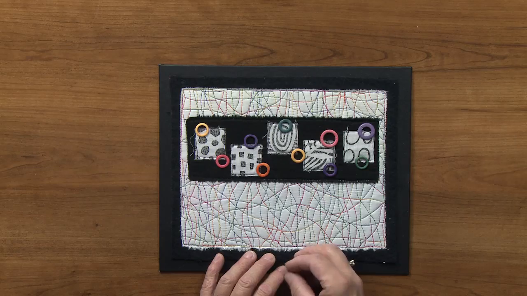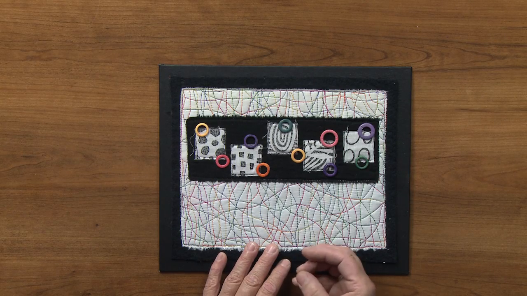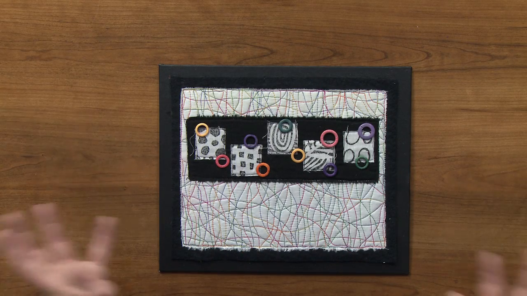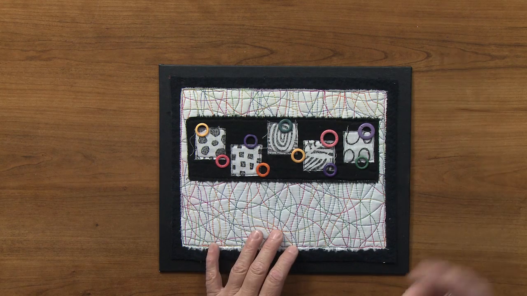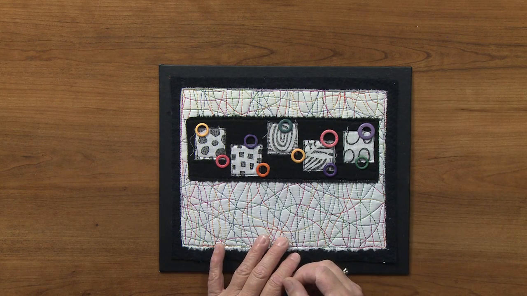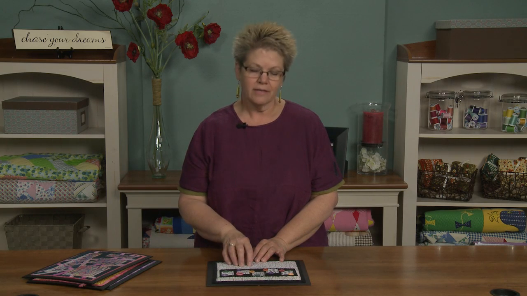So remember, if you're going to use a contrasting color of thread when you quilt, it needs to repeat something that's already happening in the quilt so that it unifies it and doesn't add another contrasting element. Quilt carefully, but consider quilting in different colors.